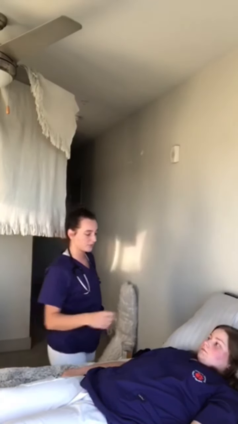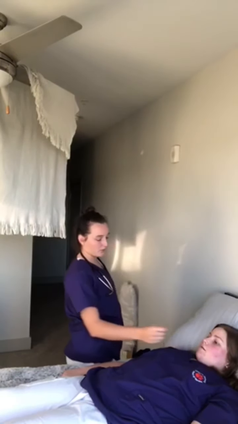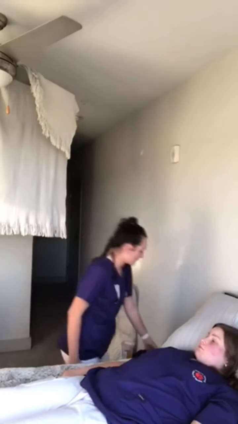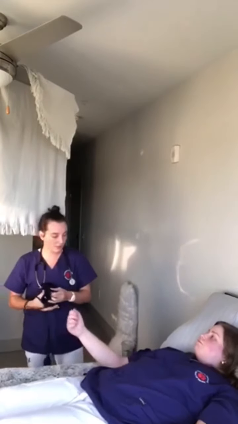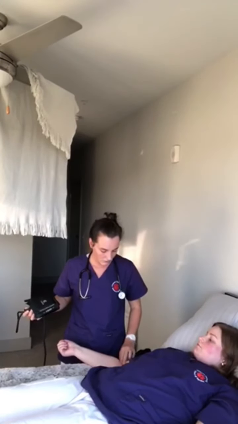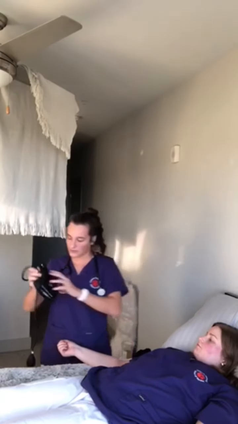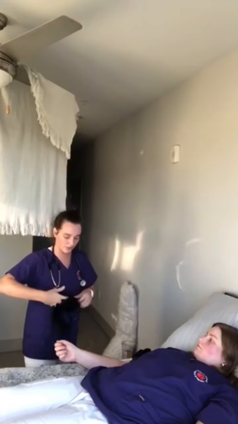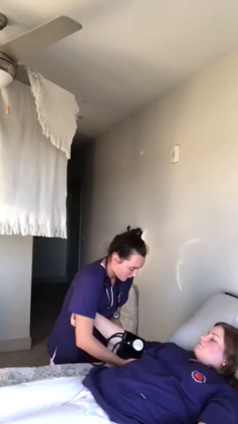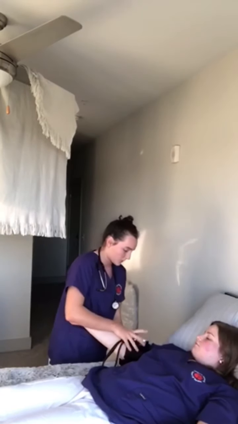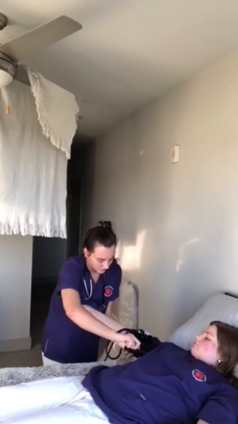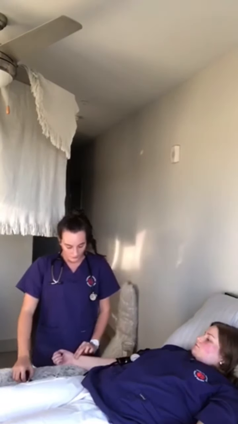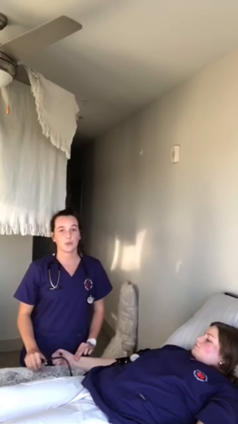Now I'm going to take your temperature. Perfect. So her oral temperature is 97.3, which is also in normal range. Now I'm going to take your blood pressure. All right. I'm going to find her brachial artery. Now once I found that, I'm going to line up the arrows on the blood pressure cuff with that brachial artery. Okay, perfect. So I'm going to feel her radial pulse and inflate the cuff until the radial pulse goes away.